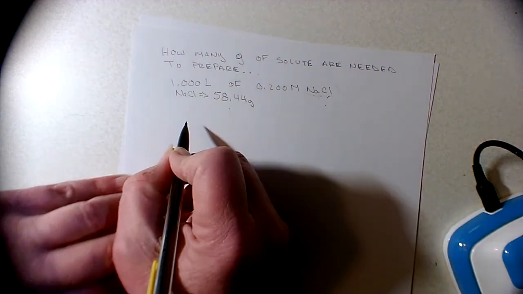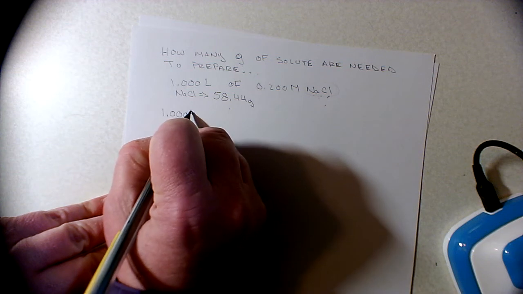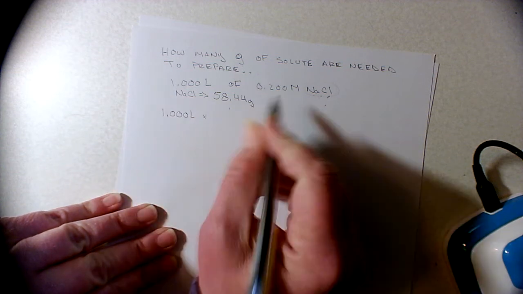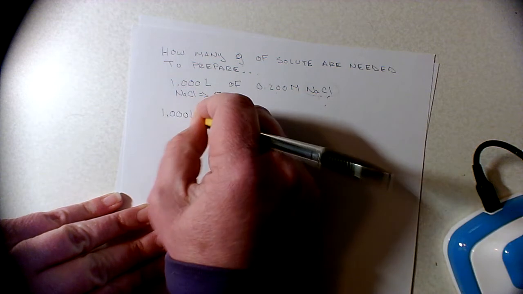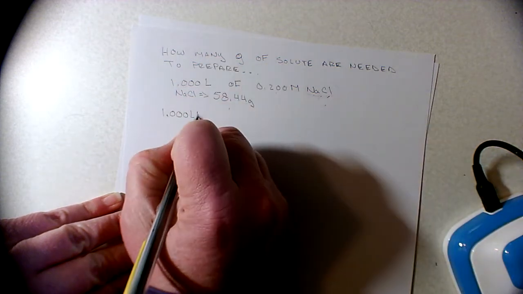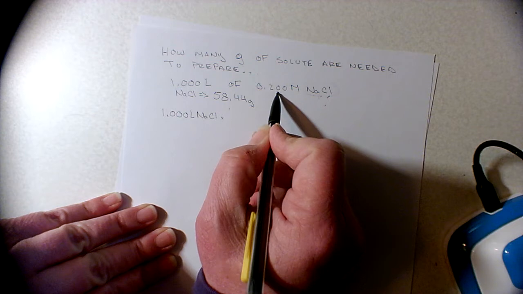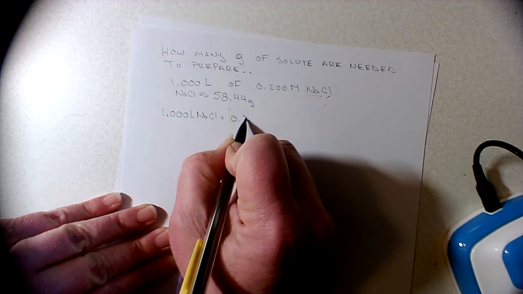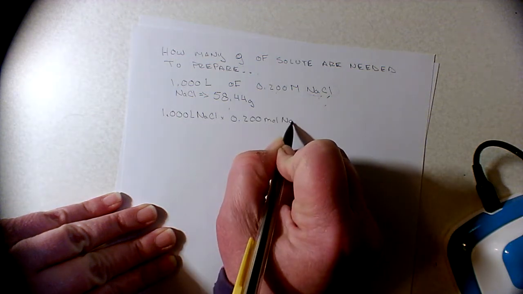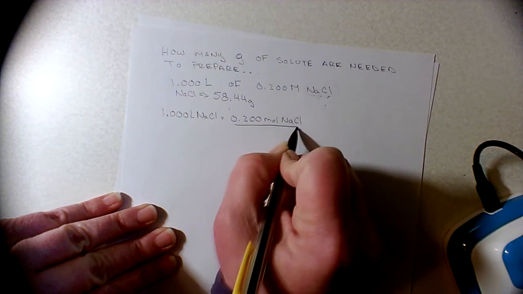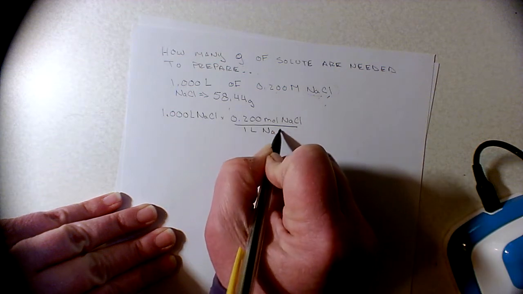So let's start this off with, I want 1.000 liters of this molar solution. Actually, let me be good with my habits. So NaCl times, this translates into 0.200 moles of NaCl per 1 liter of NaCl.